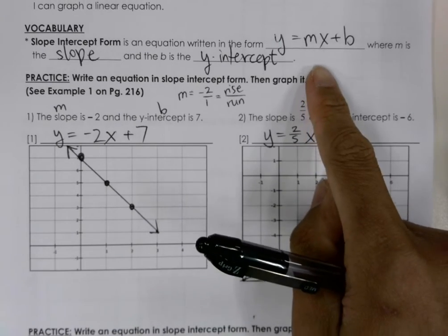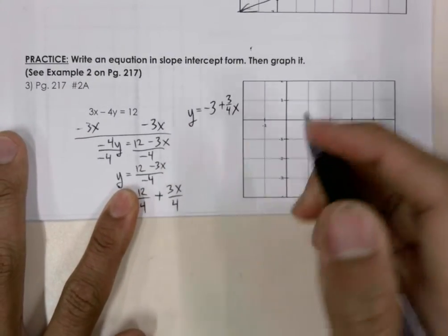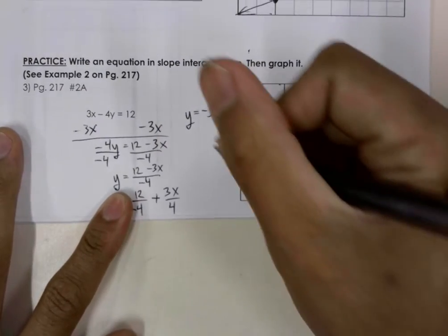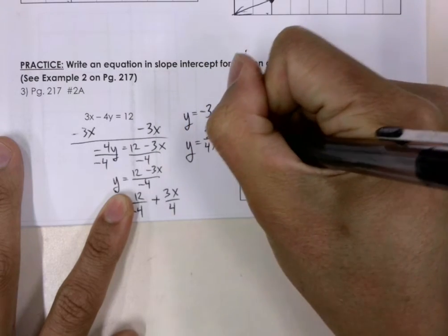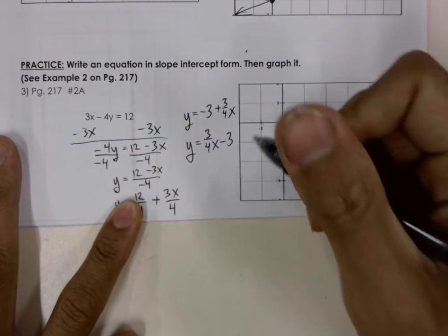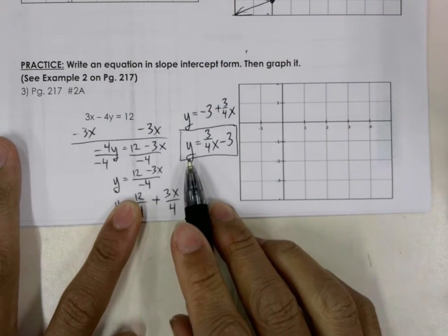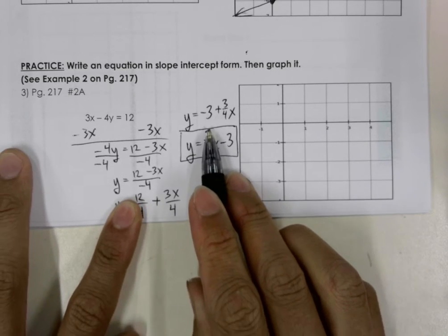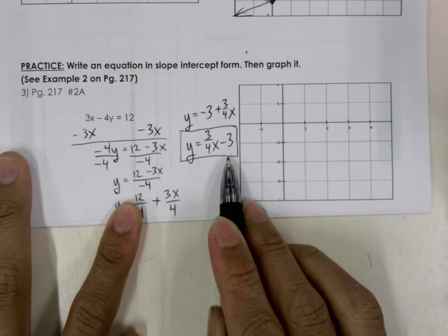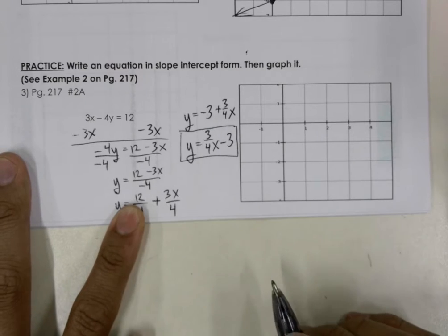Now we need the x term to be first, followed by the b. So that's easy enough. We'll just rearrange the right side of the equal sign to y is equal to 3 over 4x minus 3. And this is slope-intercept form. Y is on the left side alone, followed by the slope 3 over 4 times x minus 3, which is our b, negative 3. So now we can graph it.